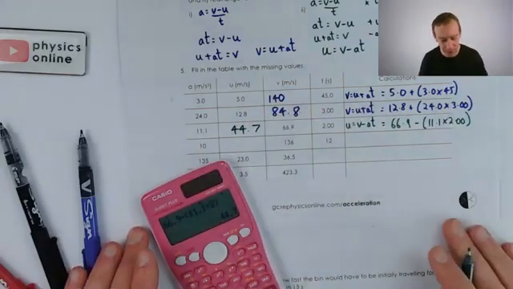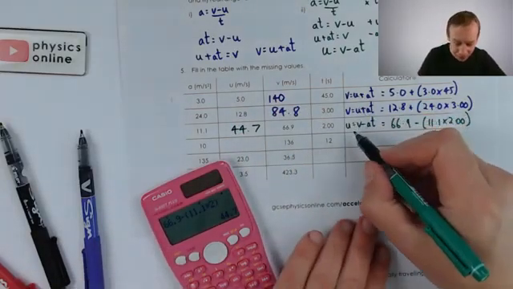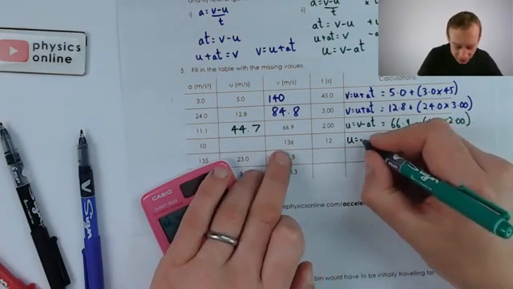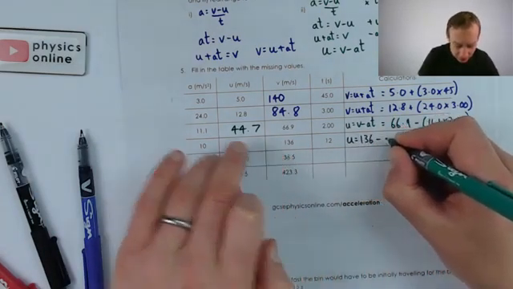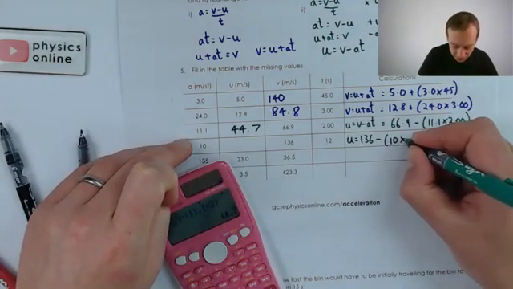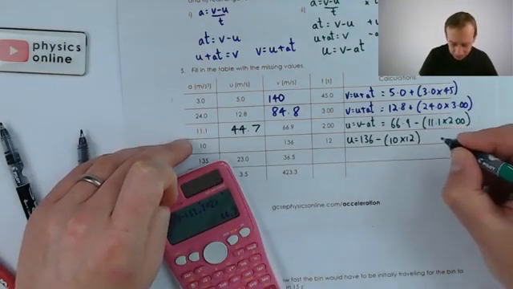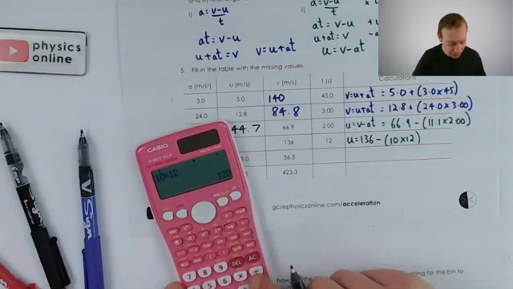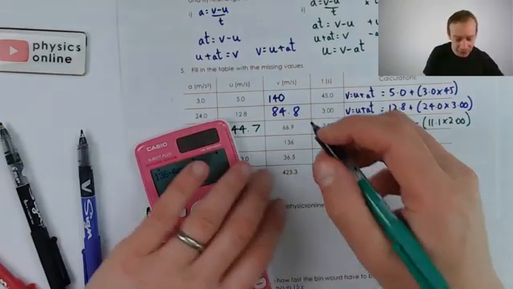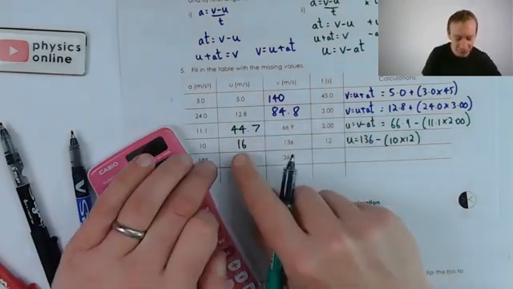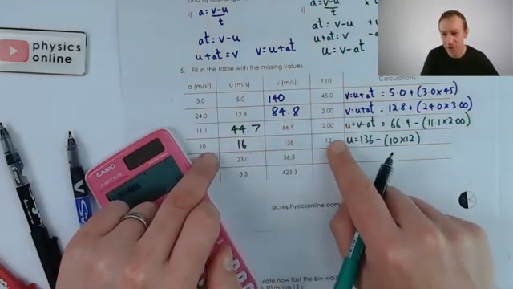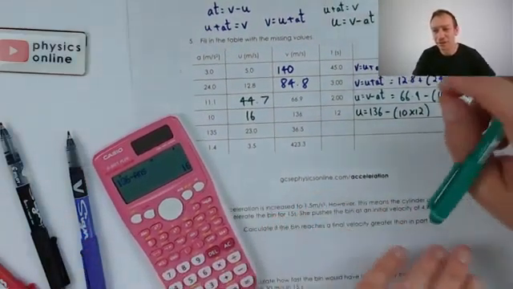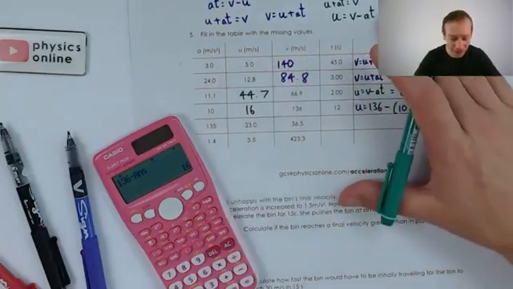We're going to do the same again here. So u is equal to v minus at, the same equation. That is 136 take away 10 times 12. 10 times 12 is 120, and 136 take away 120 is just 16. So 16 is 2 significant figures, like the raw data that we've got here. Excellent. Arjun is storming ahead in terms of getting all the right answers, which is brilliant.